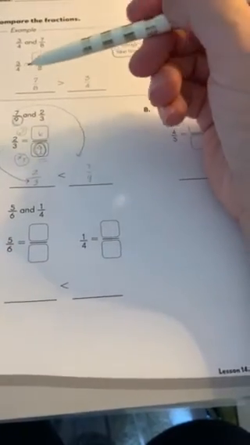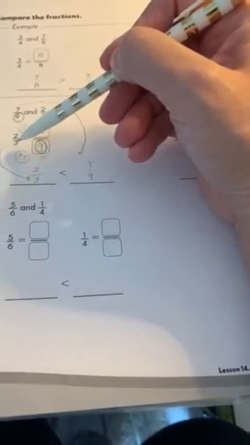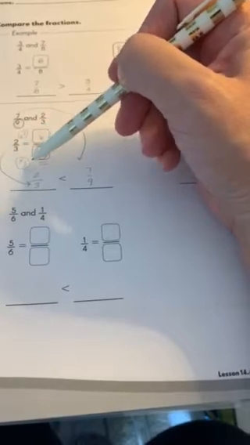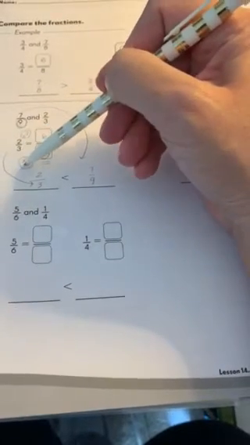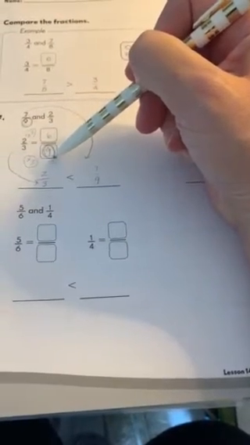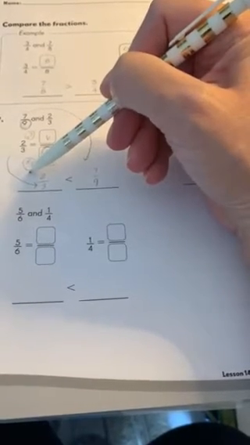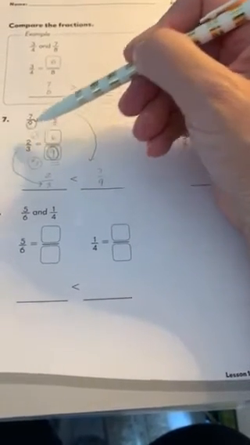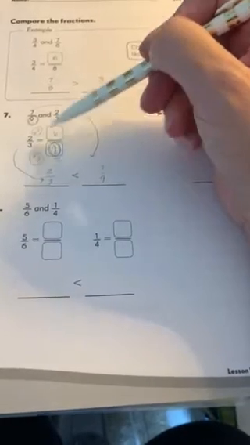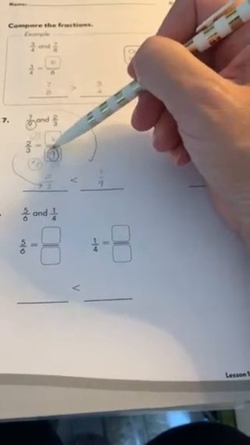Then I'm going to do what I've done on our last 2 lessons, which is to say to myself, what number do I need to multiply to get 9? 3 times 3 equals 9. Okay, if I multiply by 3 on the bottom, I need to do that on the top. So 2 times 3 equals 6. So 2/3 is equal to 6/9.